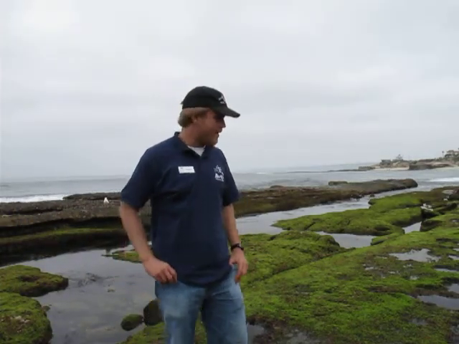Look where we are today. This is the middle tide zone and the low tide zone. These are the regions of the intertidal area of the rocky seashore where most of the animals live. We have a very high diversity of life here.